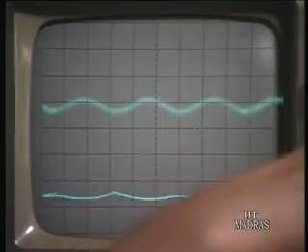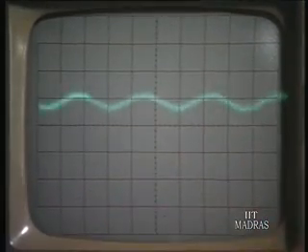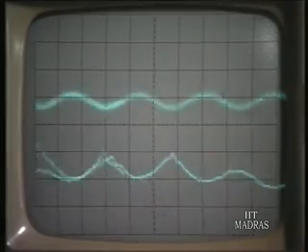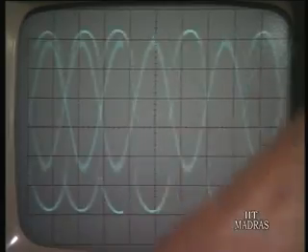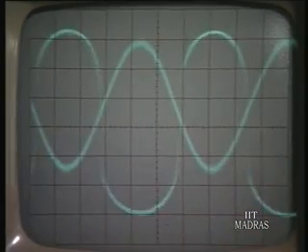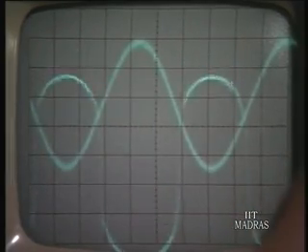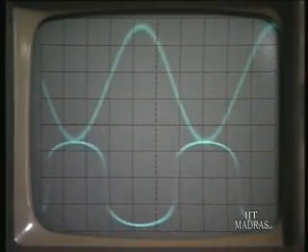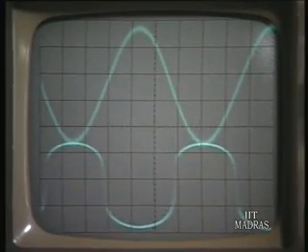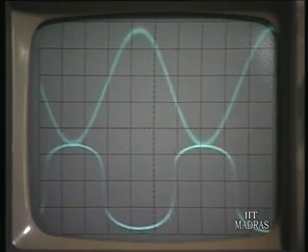Go to the higher range, yes. You can see here clearly the input is very low and the output of the op amp is almost looking like a square wave, whereas the diode is still rectifying. Half wave rectifier output, please show.